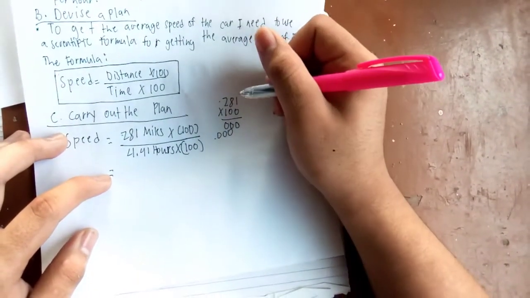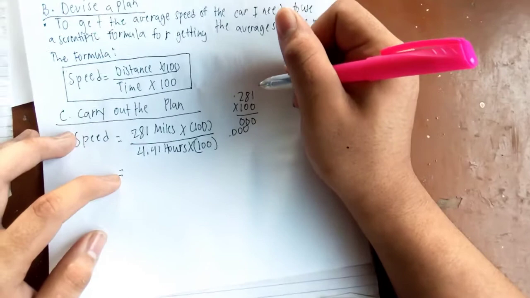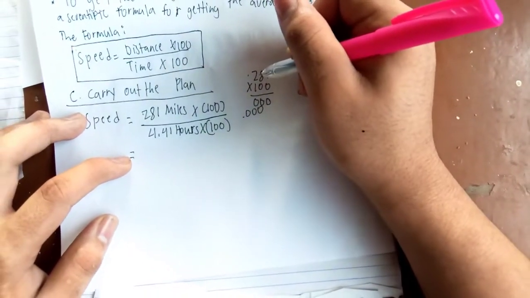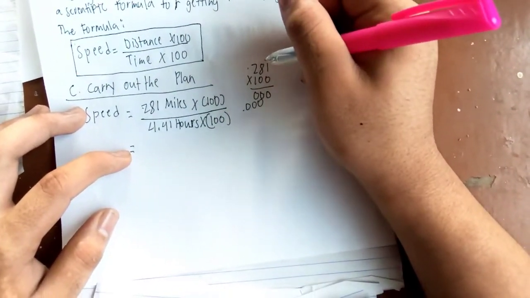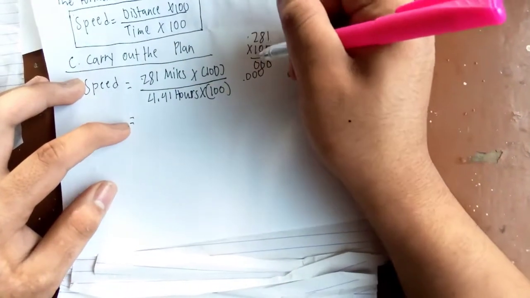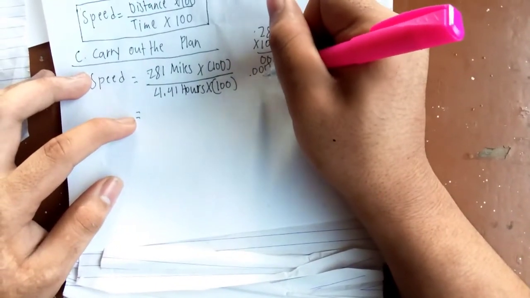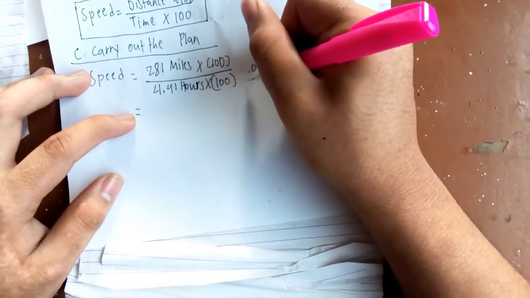And also in multiplication, if a number is multiplied by 1, the answer is itself, 281.